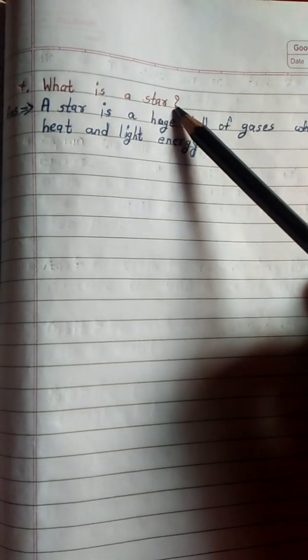Okay. Then the last question is: what is a star? A star is a huge ball of gases which gives out heat and light energy.